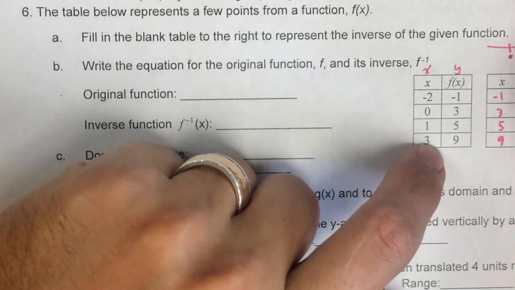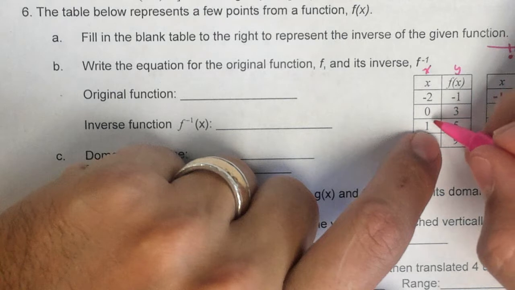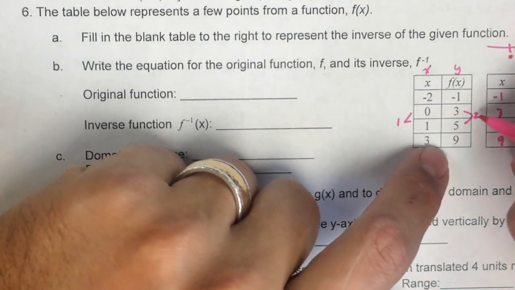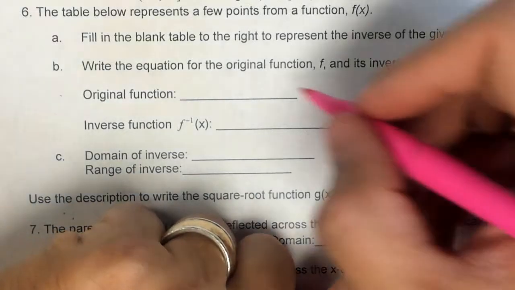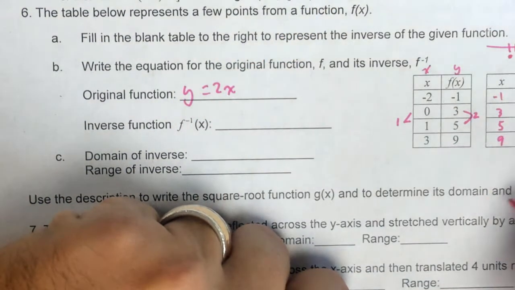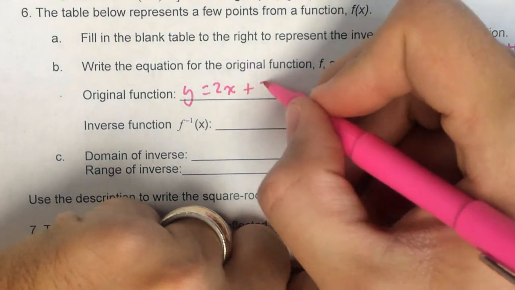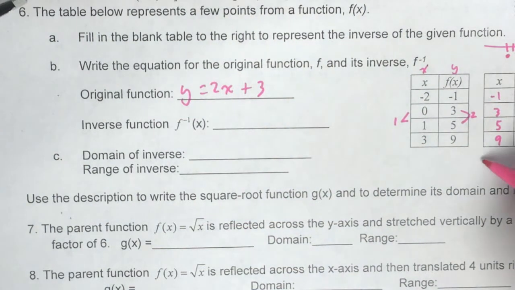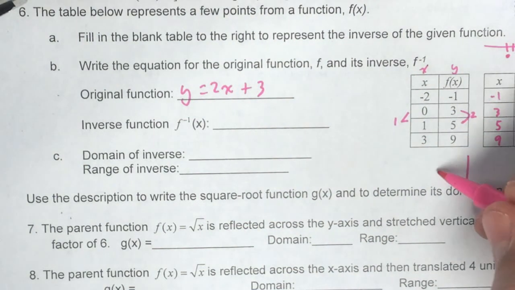To get my line, I need my slope. What's my slope? From one point to the next, I'm going to use the closest ones here. This goes 1, this goes 2. So 2 over 1, my slope is 2. So y equals 2x, and my y-intercept here is (0, 3), plus 3. Inverse function. Go ahead and make a little sketch of the inverse function.